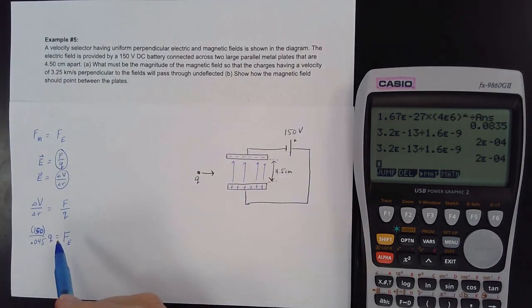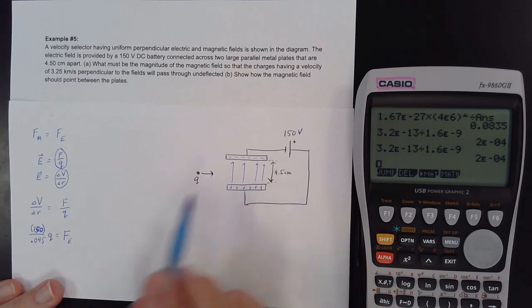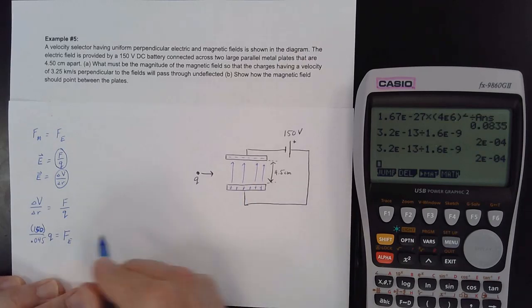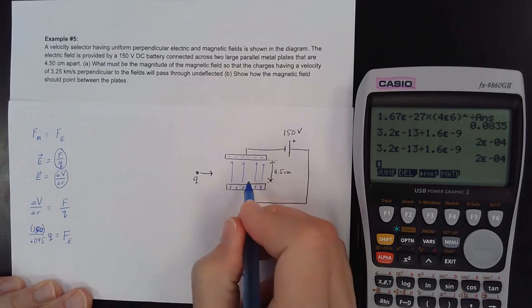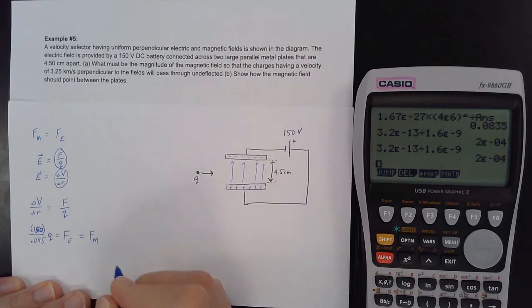I know one of the concerns is, well, how am I supposed to do that if I don't have the charge? Well, remember, one of the cool things about the velocity selector is that the charge actually doesn't matter, because in the end, we want the force of the electric field to be equal to the force of the magnetic field.